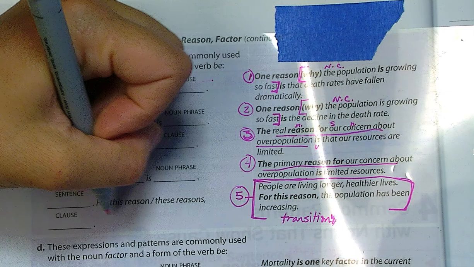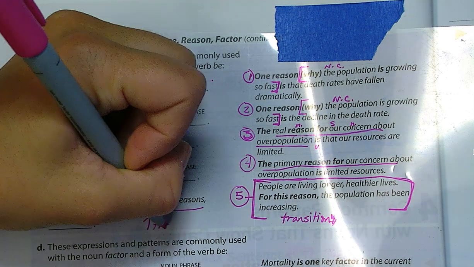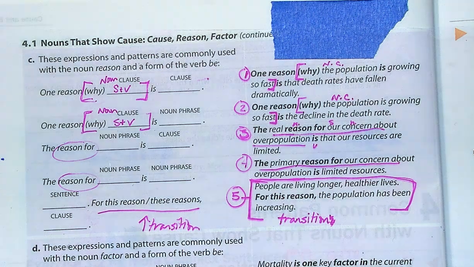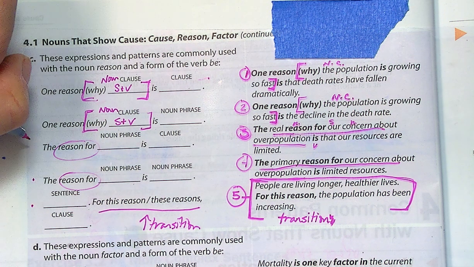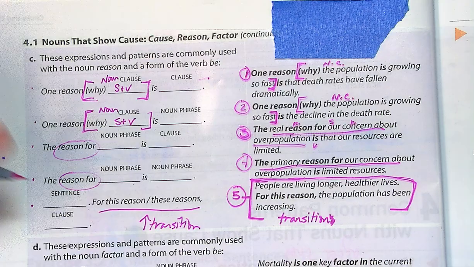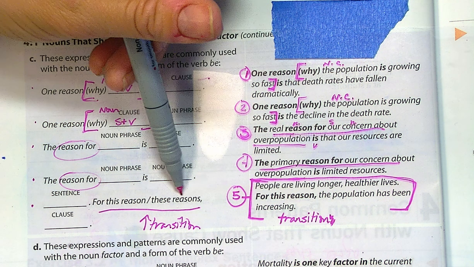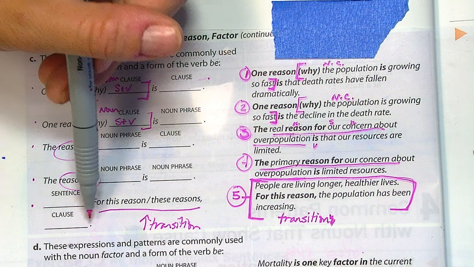So you might want to make a note right here that this is a transition. It needs to be after a period, and we can see the period here. For this reason, or for these reasons, if there's more than one reason, and we can see the comma, and then you have a whole sentence after it.